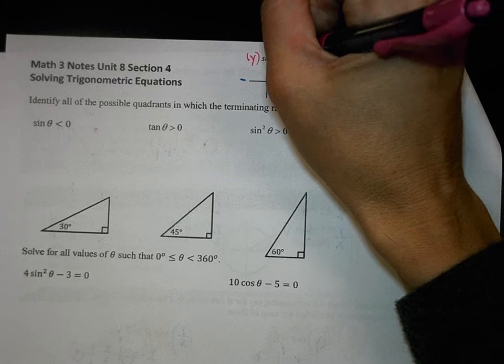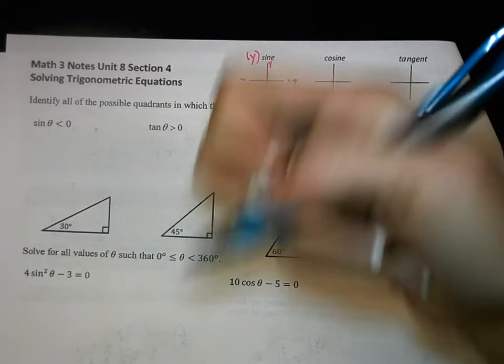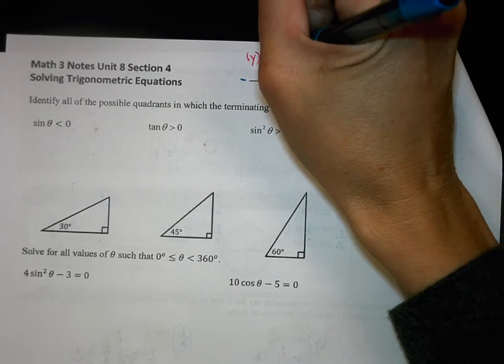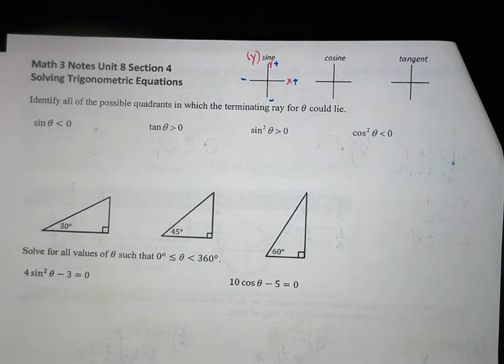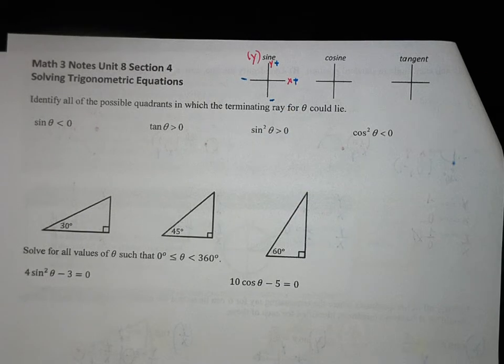Up and down is our y-axis, and specifically going up is positive and going down is negative. And so when we look at these quadrants, we are able to figure out when sine is positive or negative.